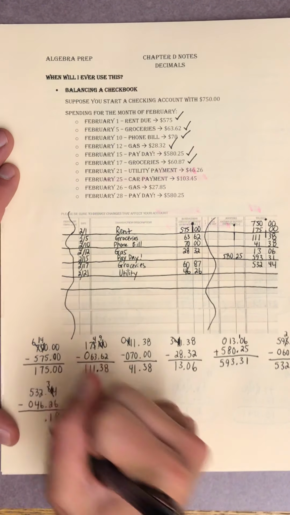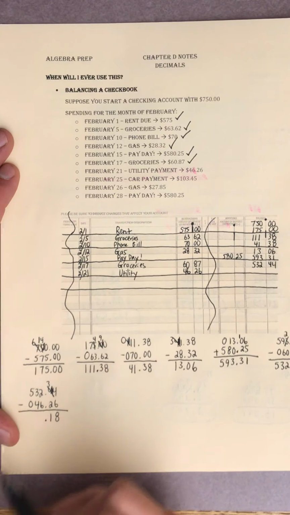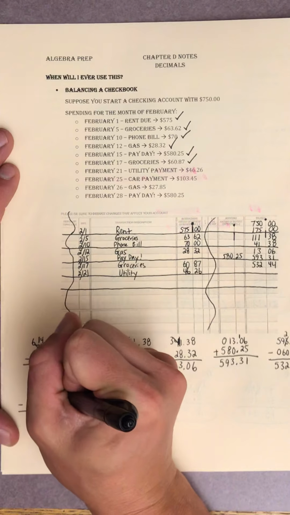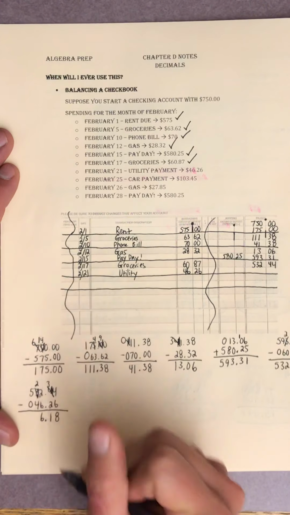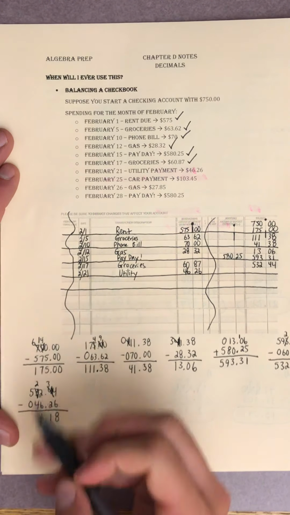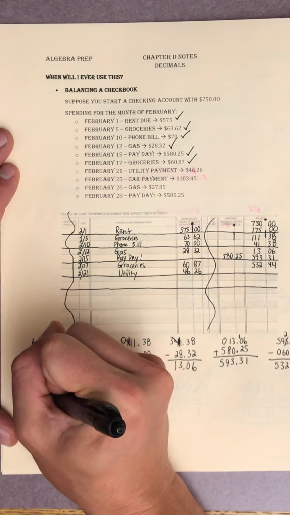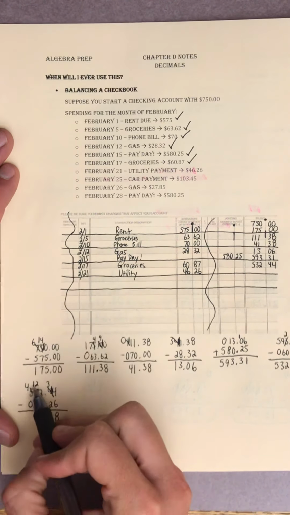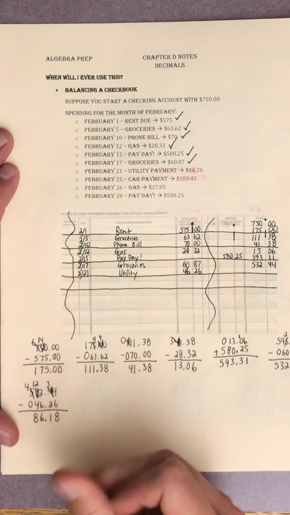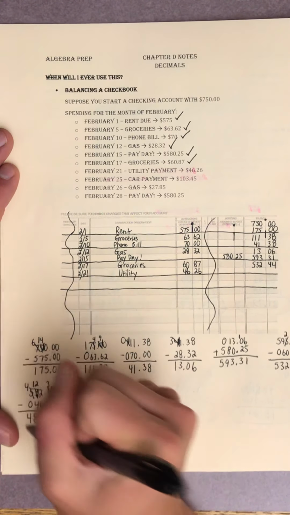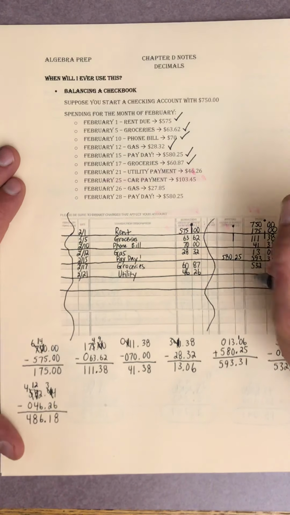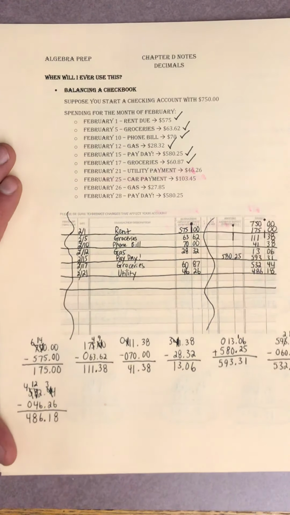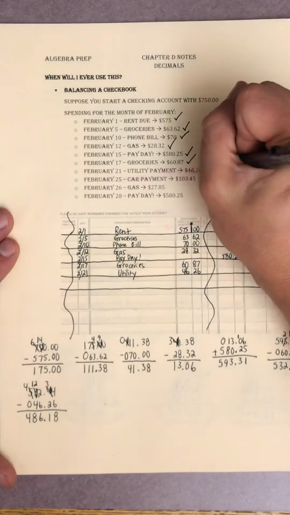So 18 cents, bring down my decimal. Then I've got 2 minus 6. Well, 2 is not bigger than 6, so go next door and borrow. That becomes a 2. That makes this a 12. So 12 minus 6 is 6. Then I've got 2 minus 4. Well, can't do that. 2 is not bigger than 4, so go next door and borrow. This becomes a 4, and this becomes a 12. So 12 minus 4 is 8, and 4 minus 0 is 4. So we end up with $486.18 in our account. So I'm going to write that right here, $486.18. All right, so paid our utilities.